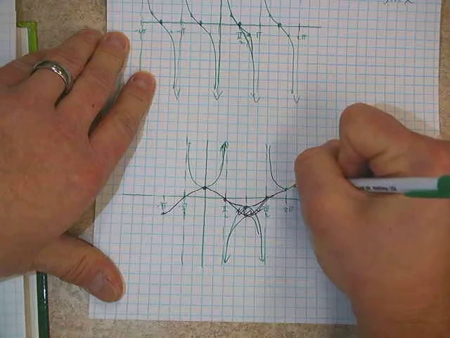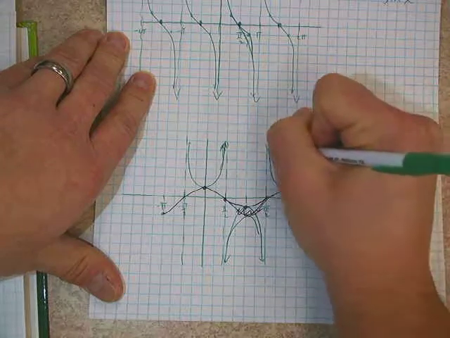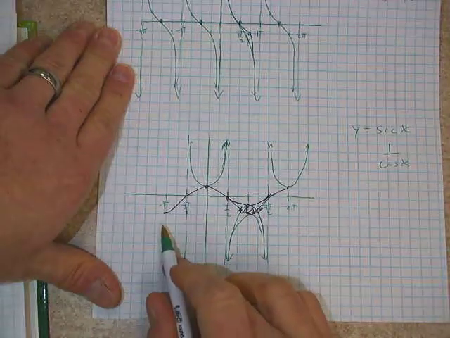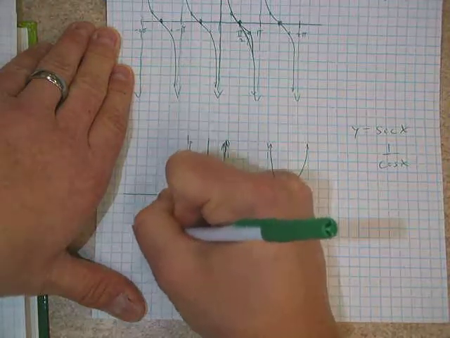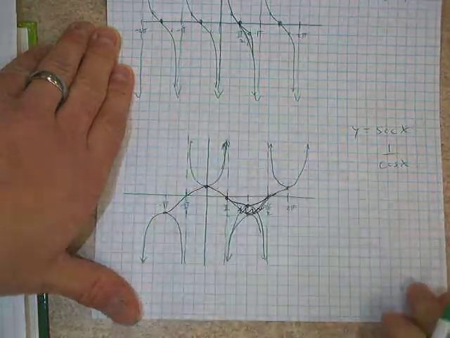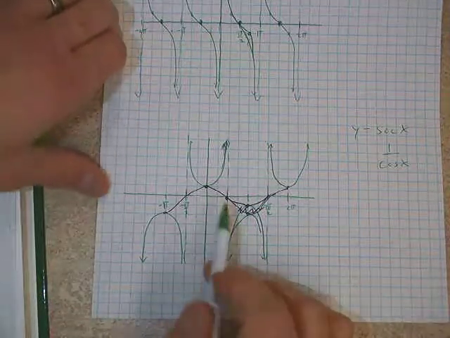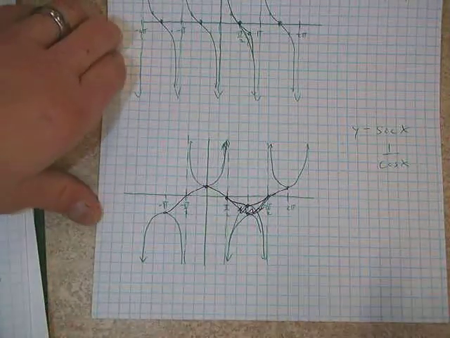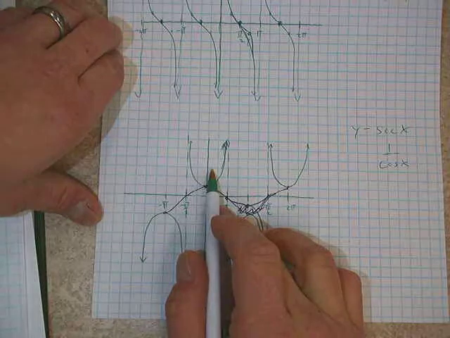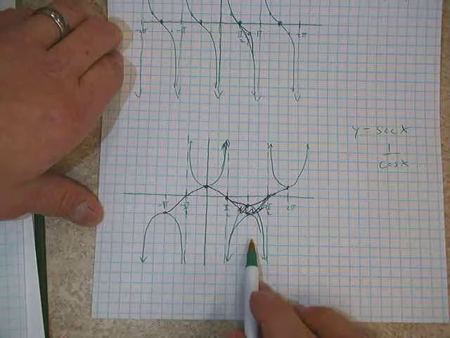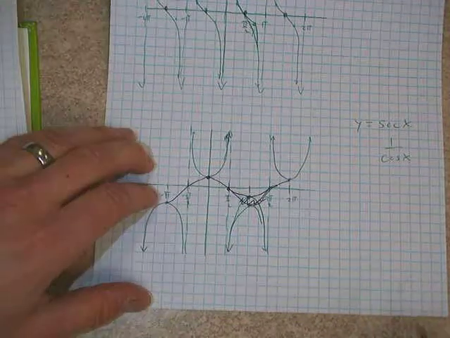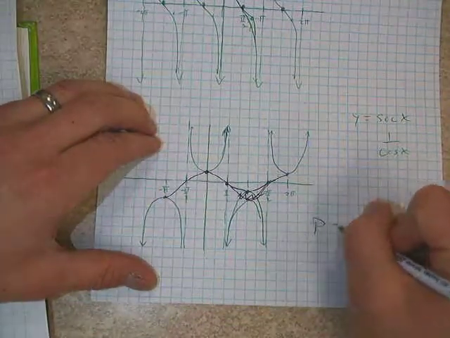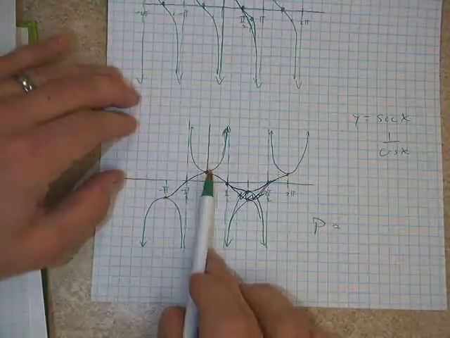So let me do that again over here in this area between 0 and pi over 2. We're going to come down to 1, and we're going to go up the other asymptote. Same thing over here in this negative area: we go up to negative 1, down the other asymptote. So when you get finished, you're going to have a bunch of what look like parabolas. You're going to have one in the middle that's above the x-axis, one below, one above, one below, one above, and so on.